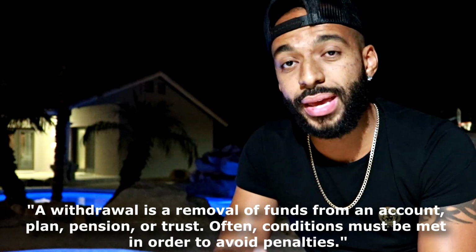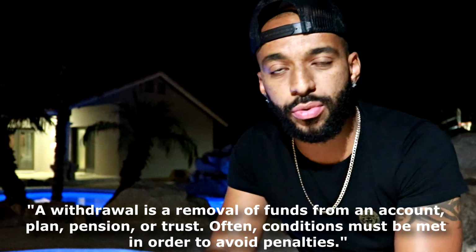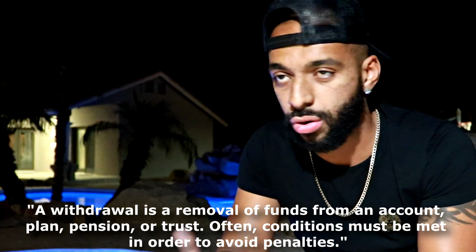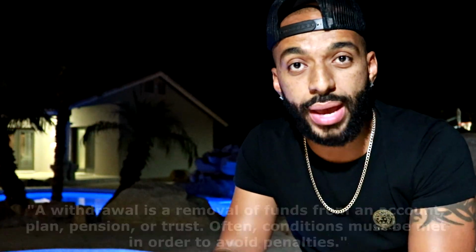So if you are brand new to trading, you're not yet familiar with what a withdrawal is. A withdrawal is pretty much your ability, when you start to make some kind of profits, to withdraw them to your bank account or wherever it is that you want to withdraw them. It's no different from having a bank account and making a withdrawal, going to the ATM and pulling money out. So it's the same exact concept.